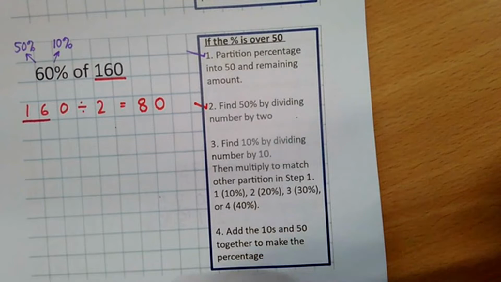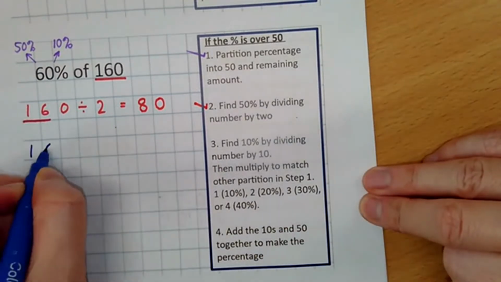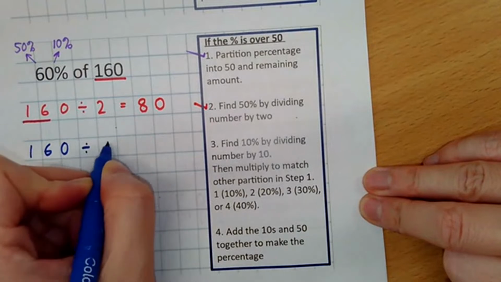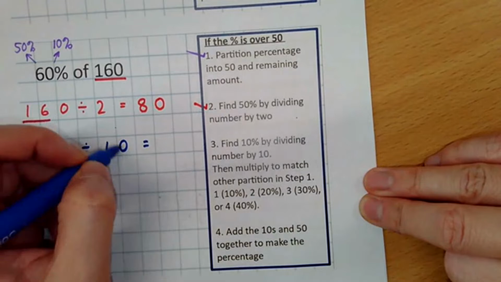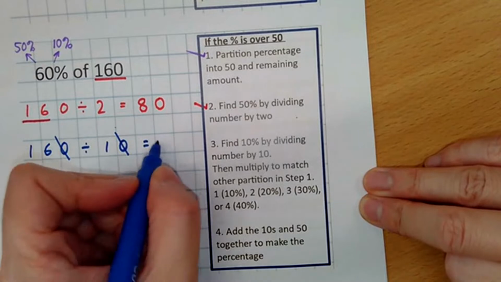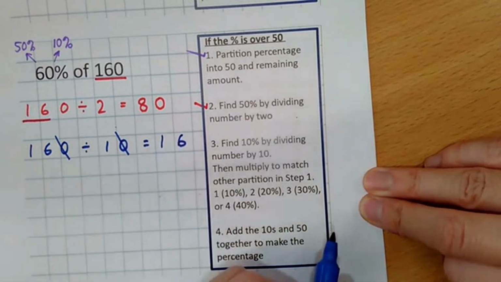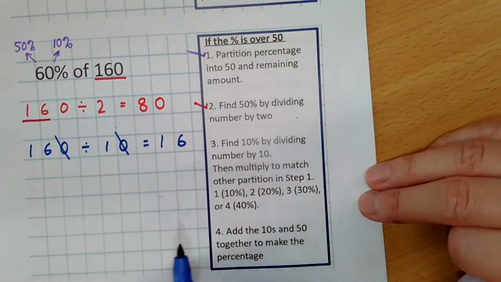Now I'm going to find 10% by dividing my number. So 160 divided by 10. And again, this is quite easy. It's got a 0 here, so I'm going to cancel them out. 16 divided by 1 equals 16. Great, so now I found 50% and now I found 10%.